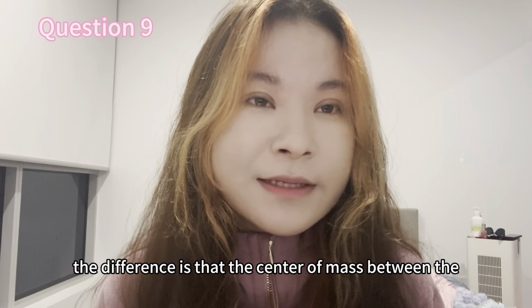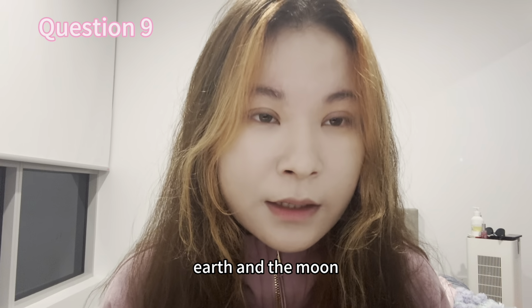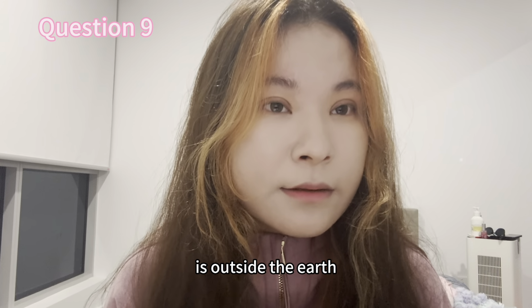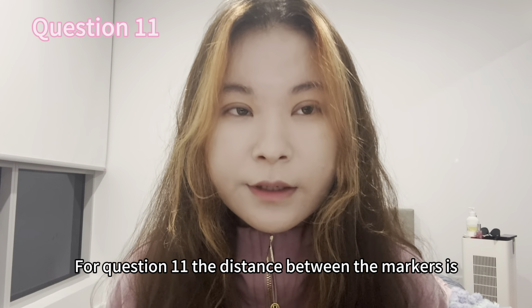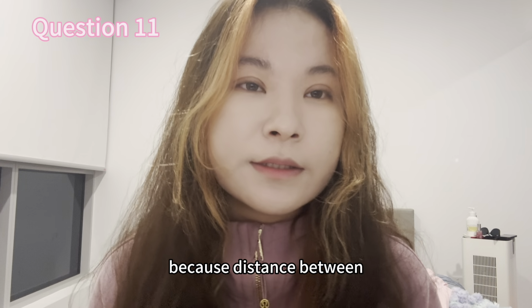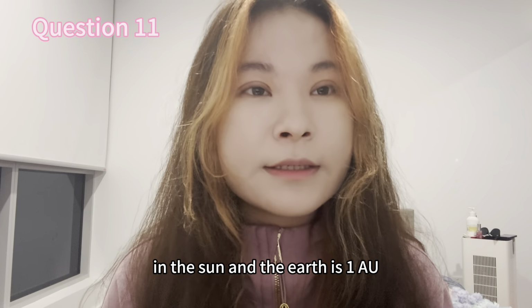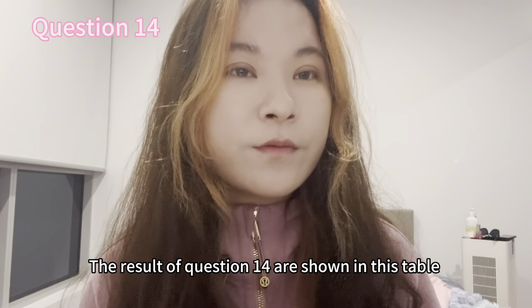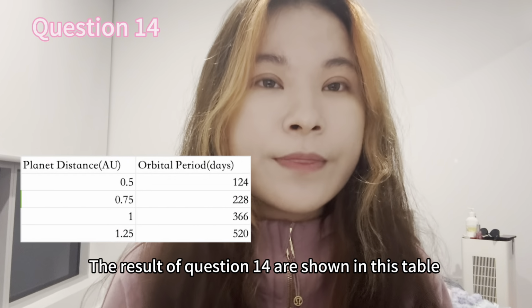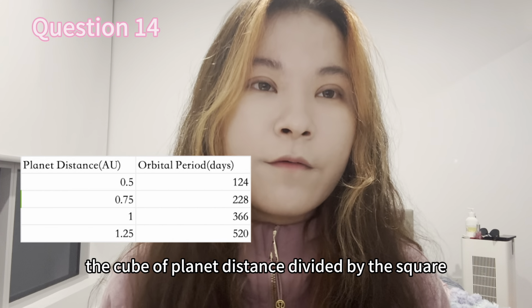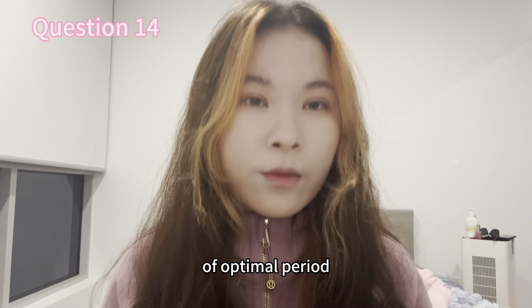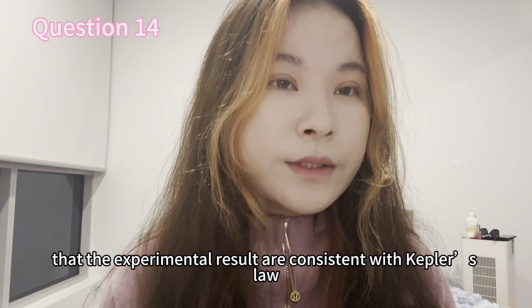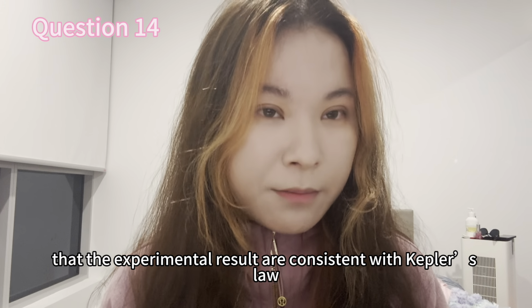For C, the difference is that the center of mass between the Earth and the Moon is outside the Earth. For question 11, the distance between the markers is 0.5 AU because the distance between the Sun and the Earth is 1 AU. The results of question 14 are shown in this table. After calculation, the cube of the planet distance divided by the square of the orbital period is approximately the same value, which shows that the experimental results are consistent with Kepler's law.